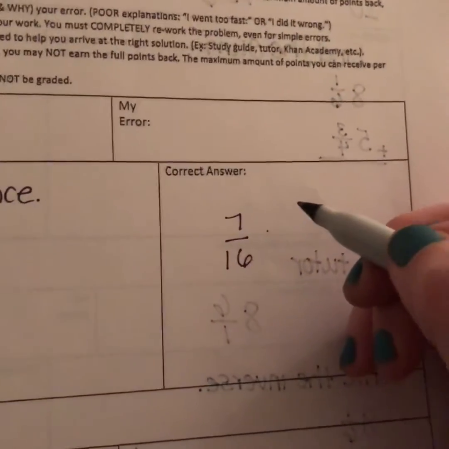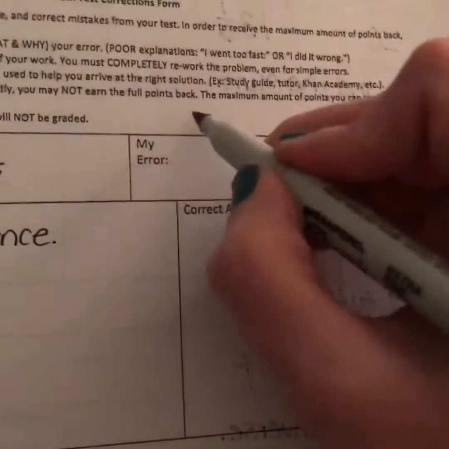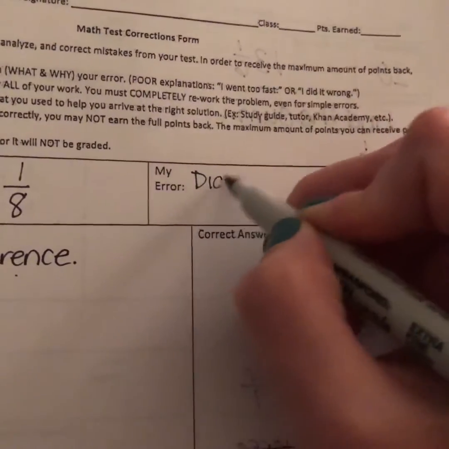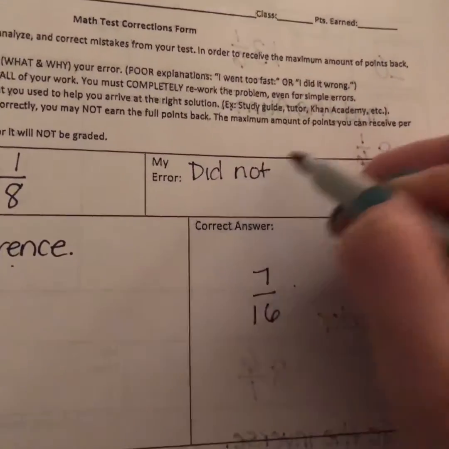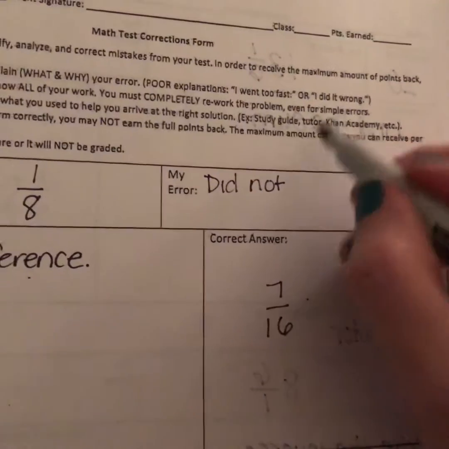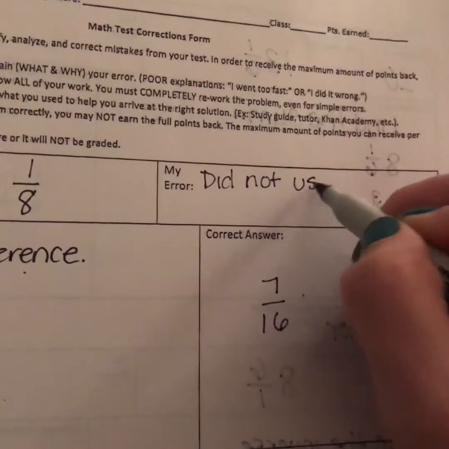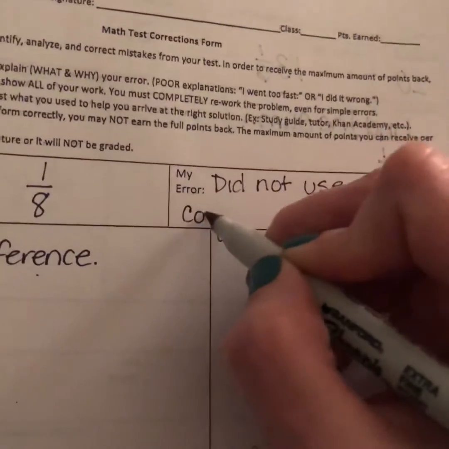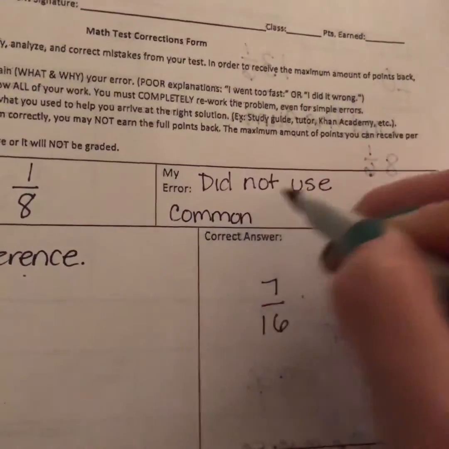7/16. See, the error here was did not use common denominator.